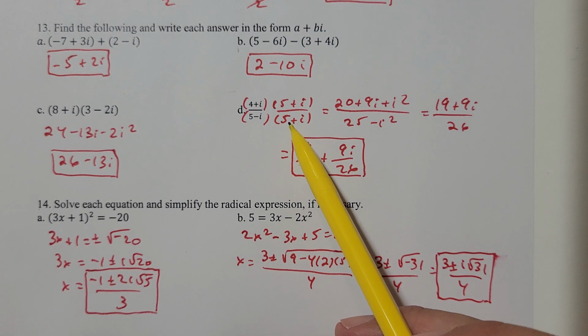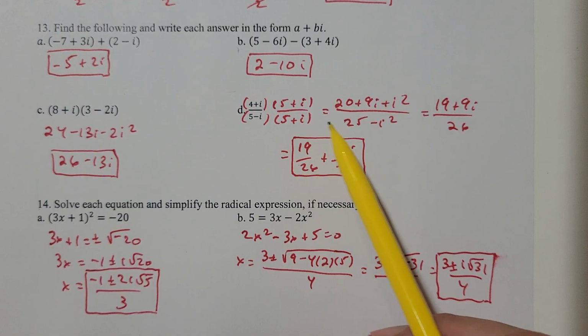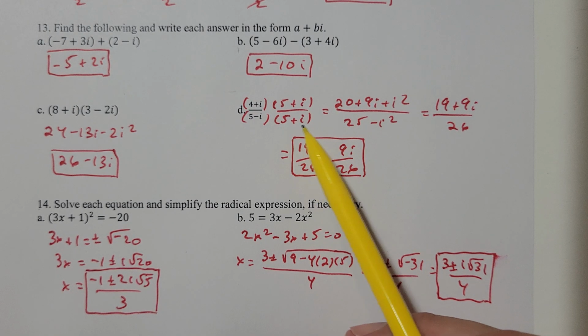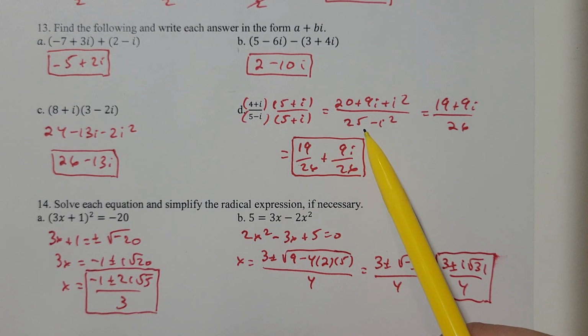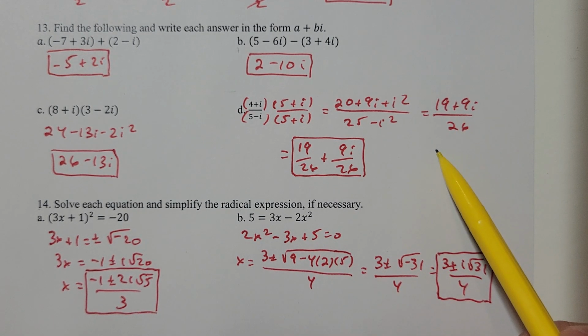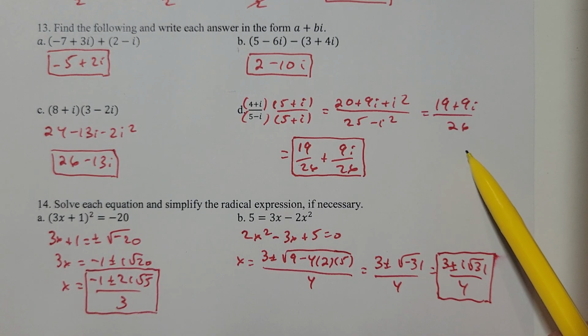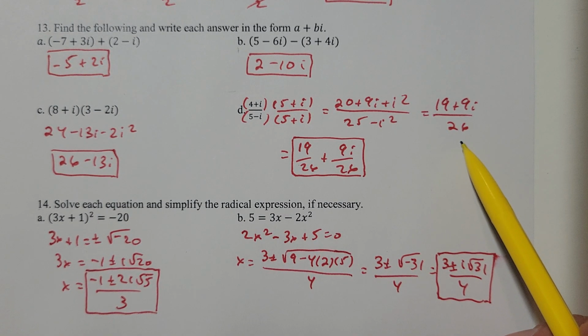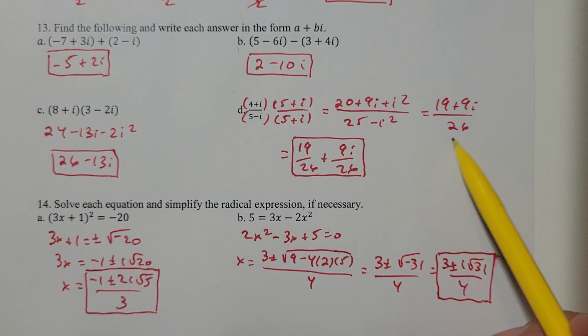Because 5 minus i times another 5 minus i would be 25 minus 10i plus i squared. The problem with that is that I still have a 10i showing in the denominator, and I want to make anything involving i go away in the denominator. So I've done that.